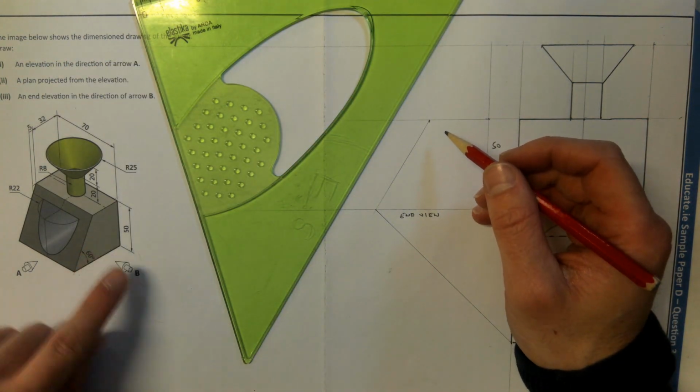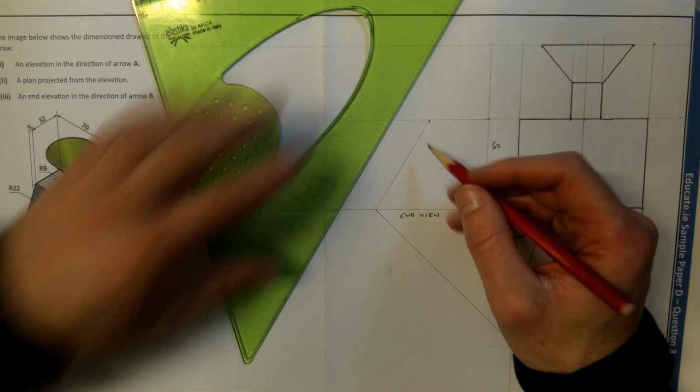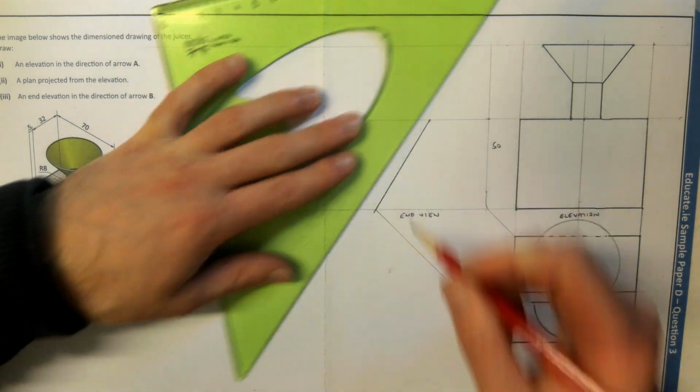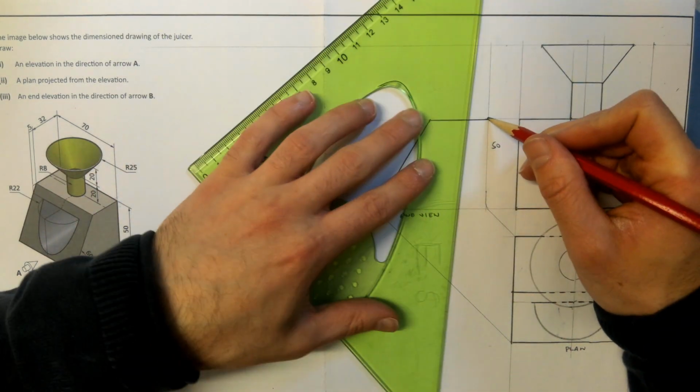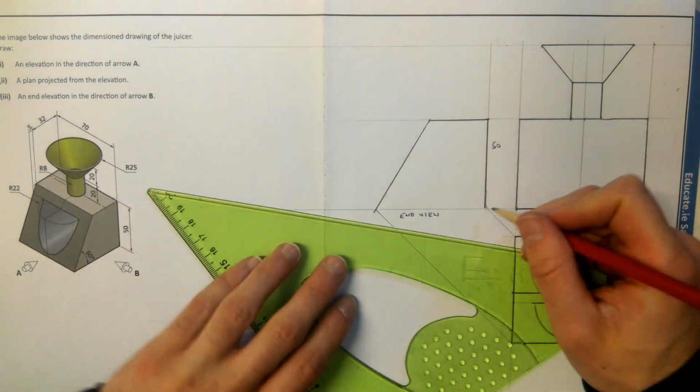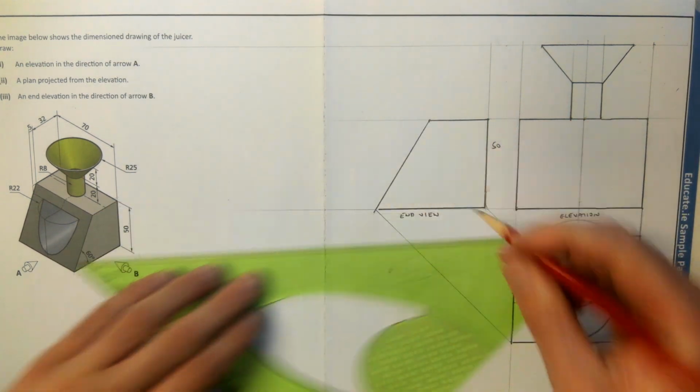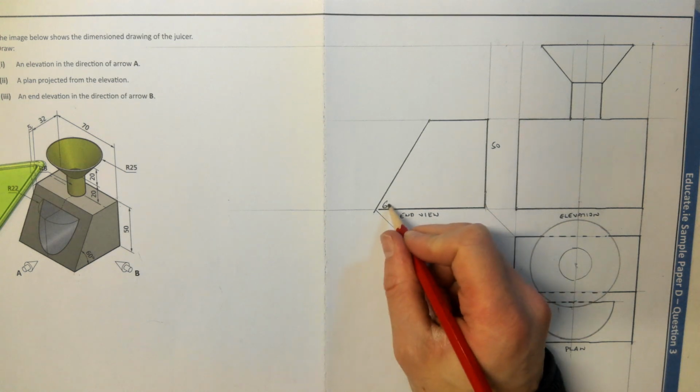So for my end view, I have part of it already completed. Looking in this way, I have that outline already here. I can draw that in using the measurements I already had and the angle that I was given as 60 degrees down here.